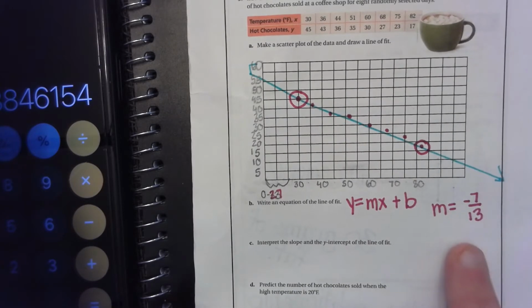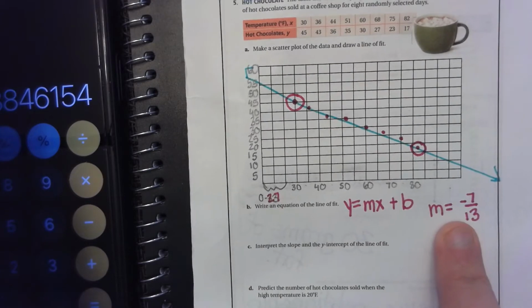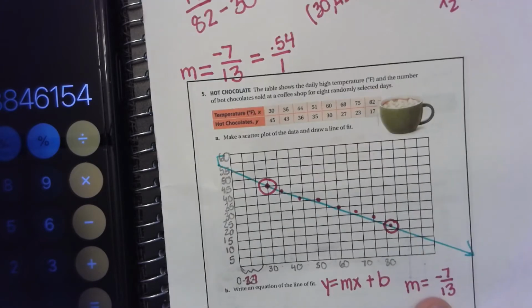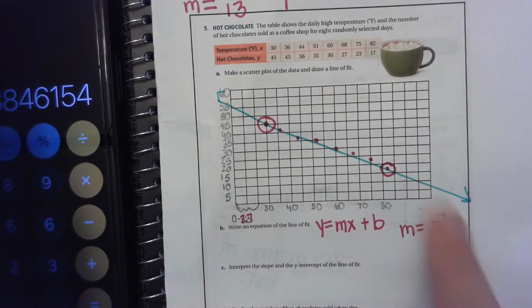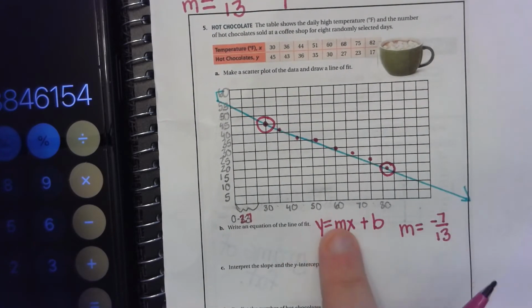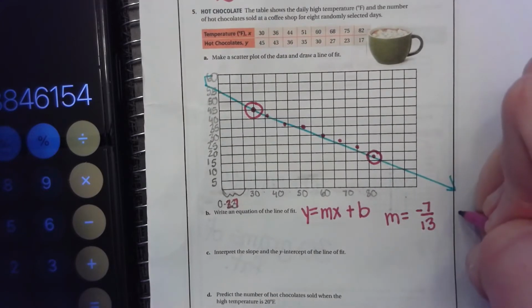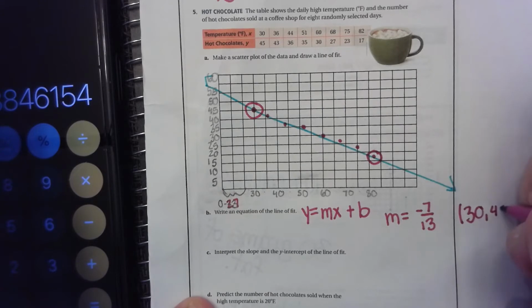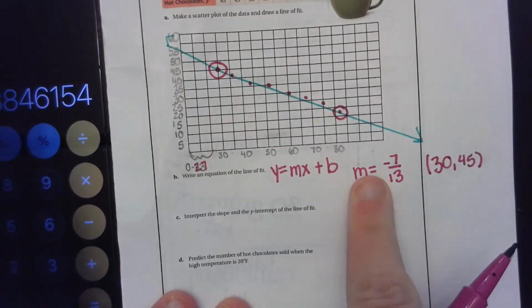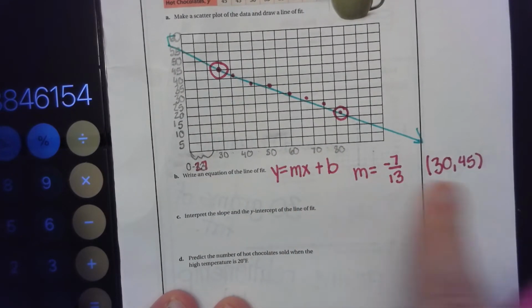So when you have this information and you do not have the y-intercept but you want to solve for it, what you can do is take one of your points and plug them in for your x and your y. So for instance, if I took this 30, 45, and I have this equation, I'm going to input this information.